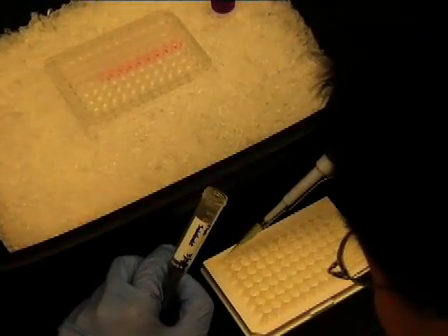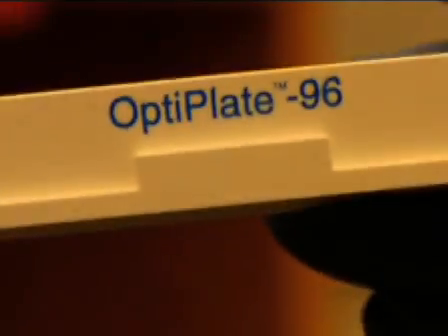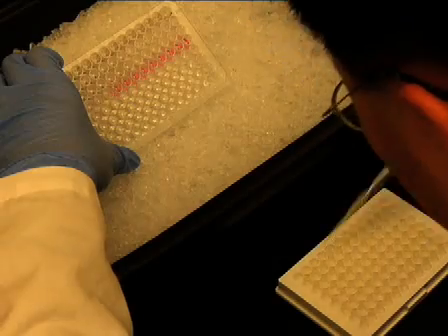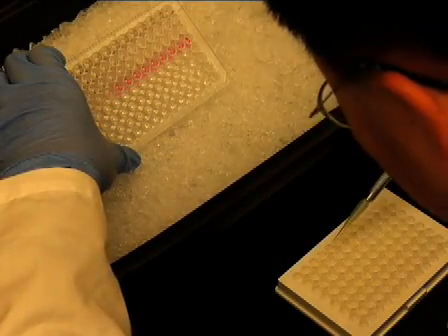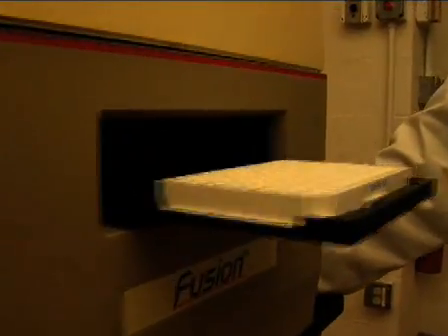Next, aliquot 15 microliters of luciferase reagent per well in a white opaque 96 well plate. We use PerkinElmer's OptiPlate 96. Then add 15 microliters of cell lysate and incubate the plate at room temperature for 10 minutes. After 10 minutes, read the luminescence in a microplate reader.